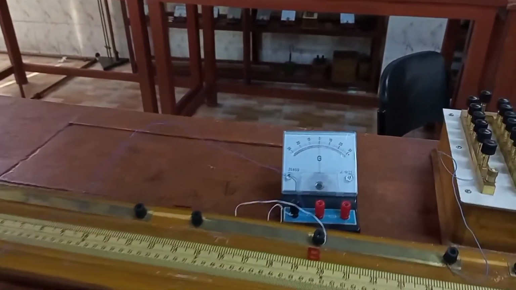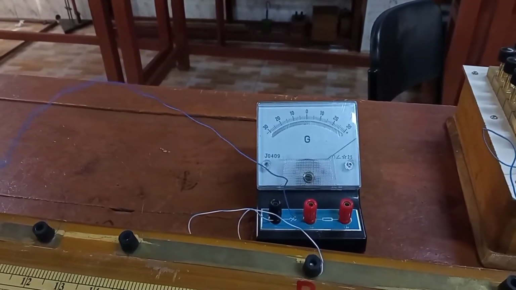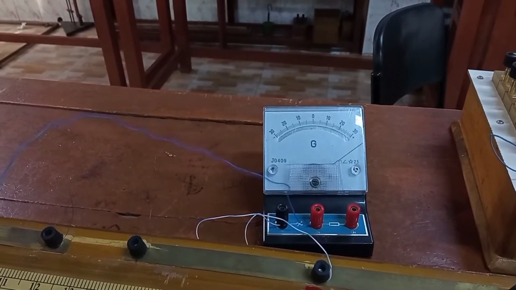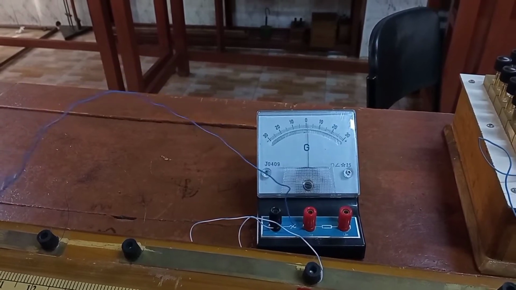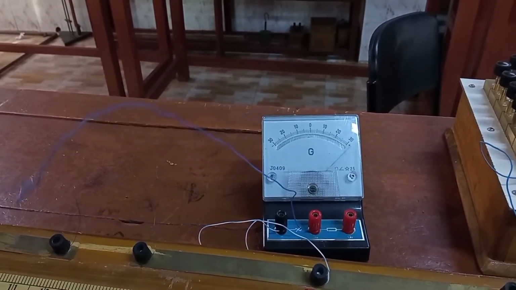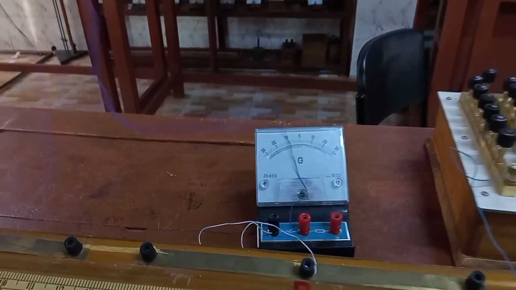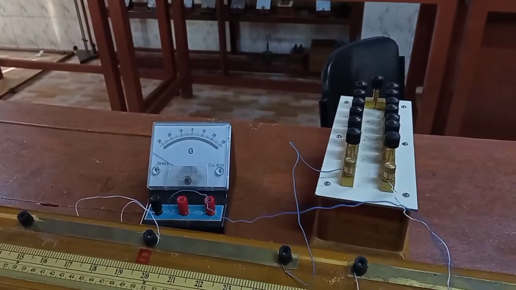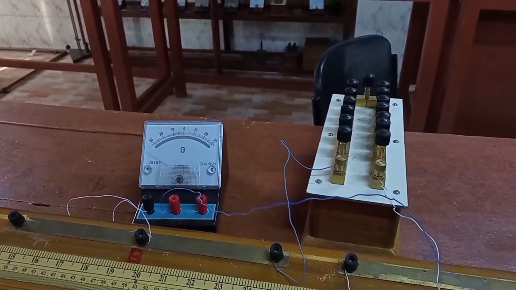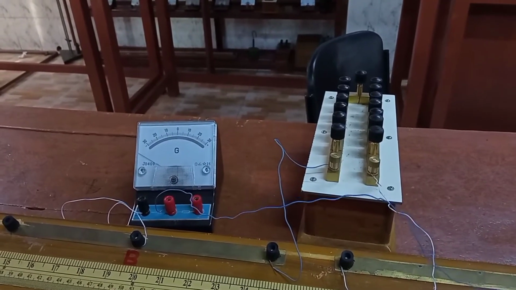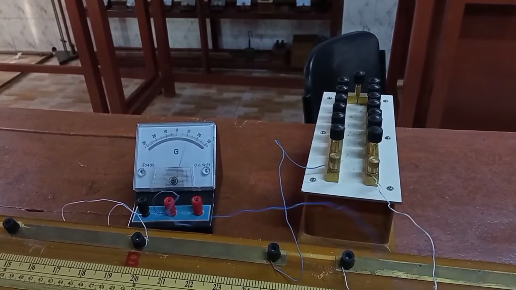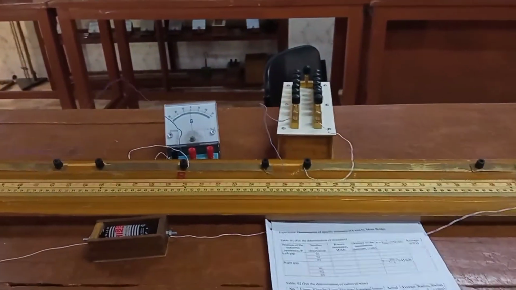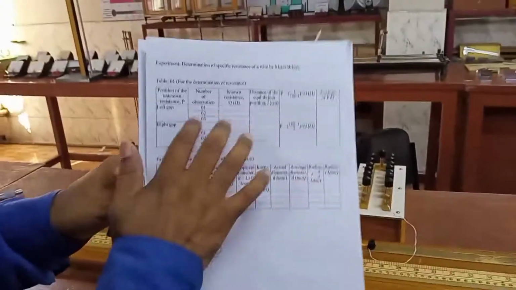If we connect the jockey at the left gap, then the deflection in the galvanometer will be on the right side, right. You observe that. But when the jockey is connected on the right side of the meter bridge, then the deflection will be in the opposite direction, that is, on the left side. Okay, so we can realize that the connection is correct. Now we are going to collect our data and fill up this table.